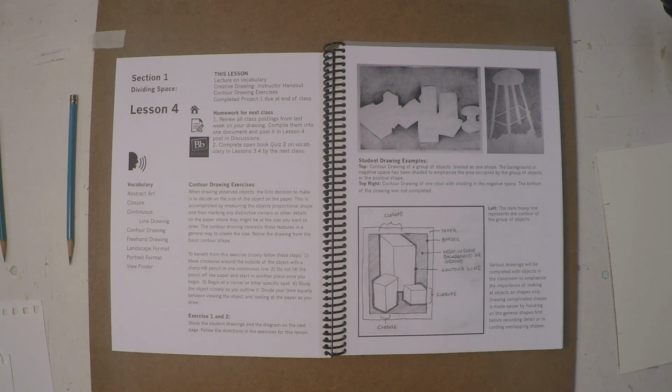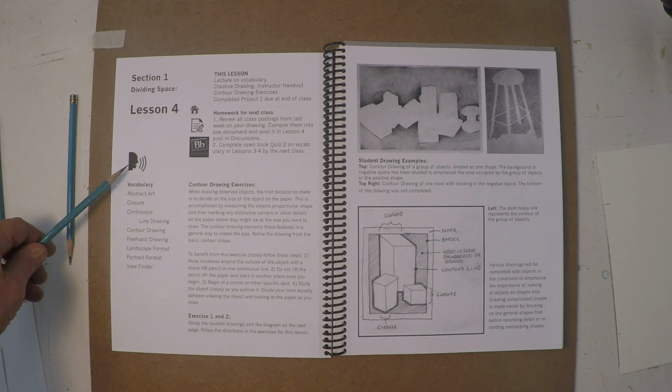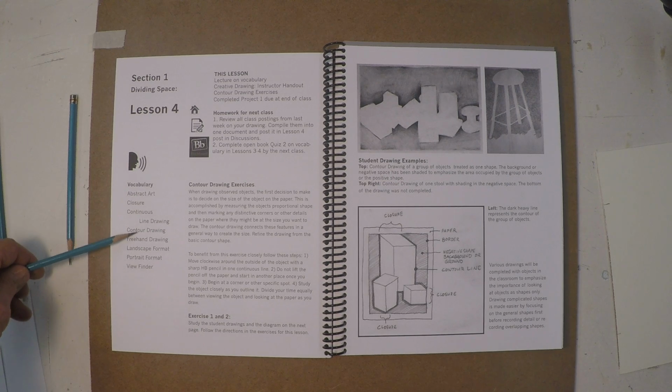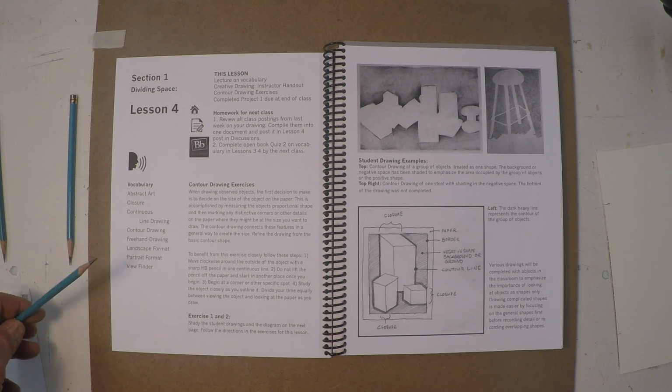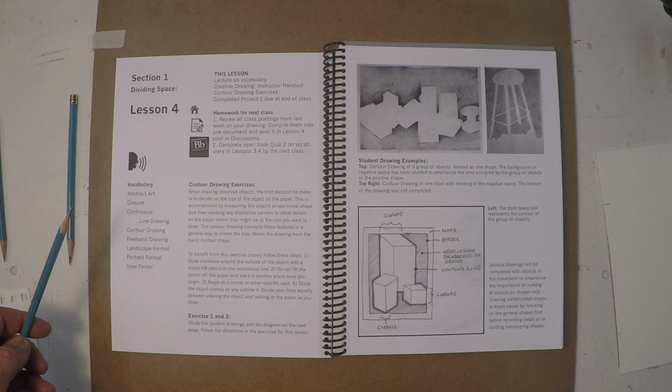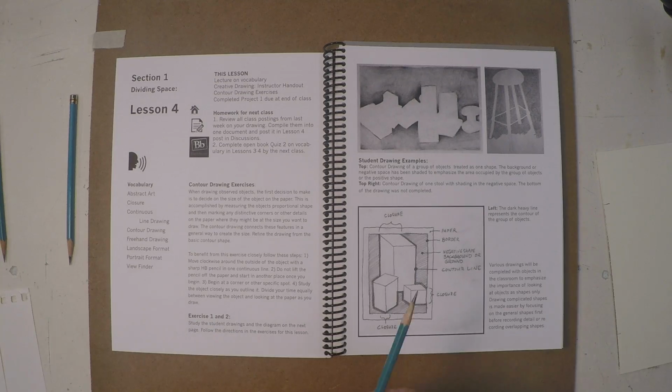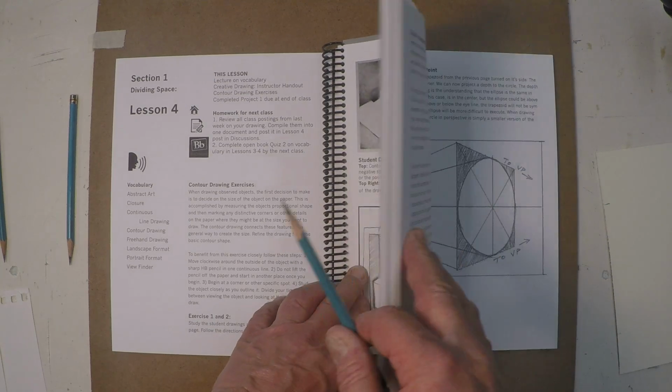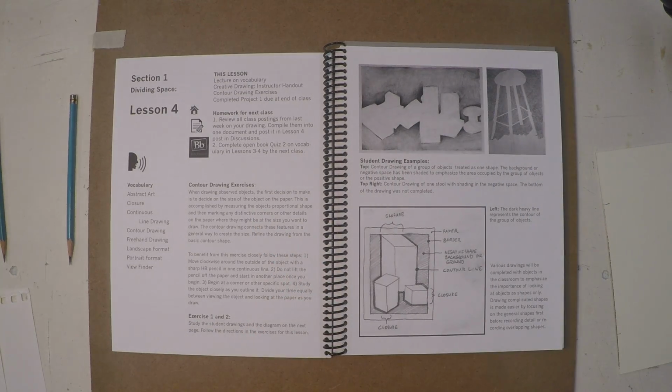Okay, to begin today's lecture, we're going to be talking about the vocabulary for Lesson 4. As you know, the vocabulary is under this icon over here on the left, and the vocabulary list for Lesson 4 is right here. Now, you might want to notice that the homework for the next class will be to complete the open book quiz 2, which is in the back of your book, along with the other all 5 quizzes. And it'll be on lessons 3 and 4.